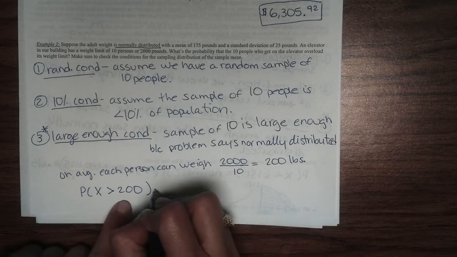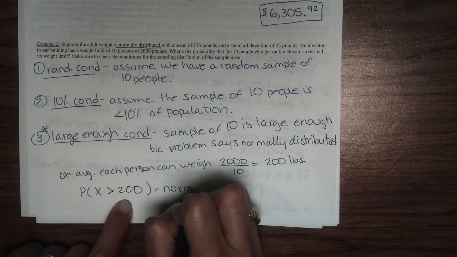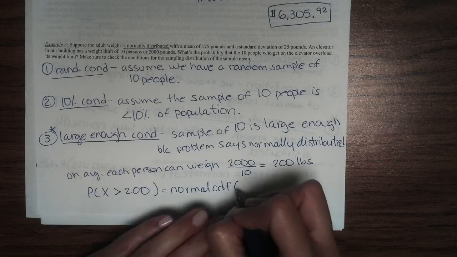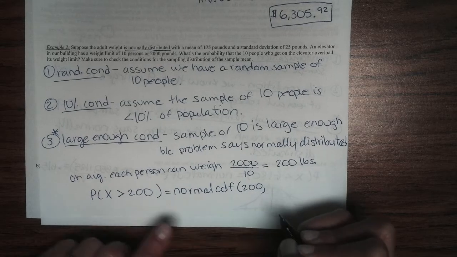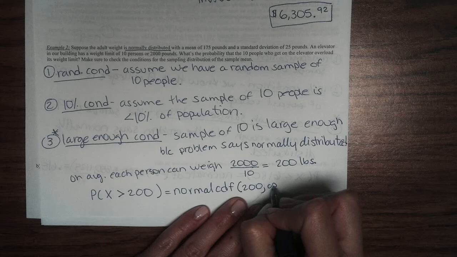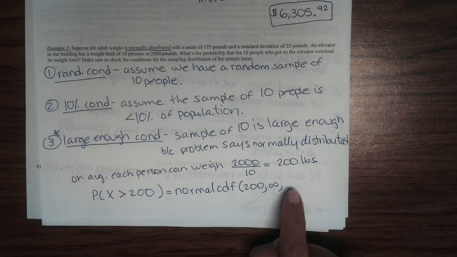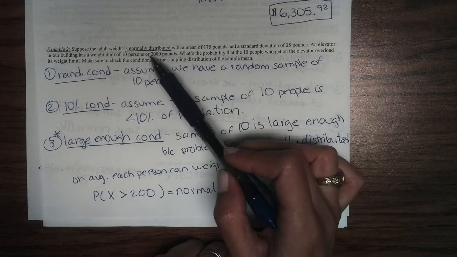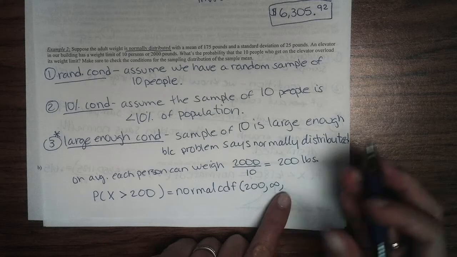So I'm just going to do my normal CDF thing, normal CDF, and the lower bound here is 200. The upper bound is infinity. Now we need the average weight of an American adult with the standard deviation. According to this, the adult weight is 175.